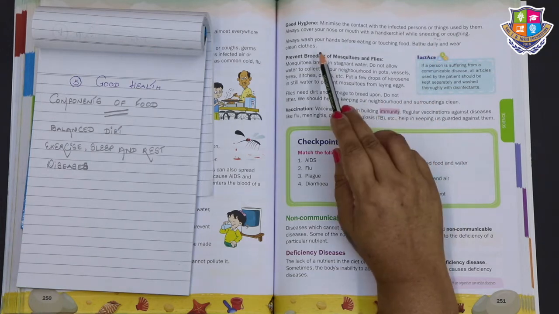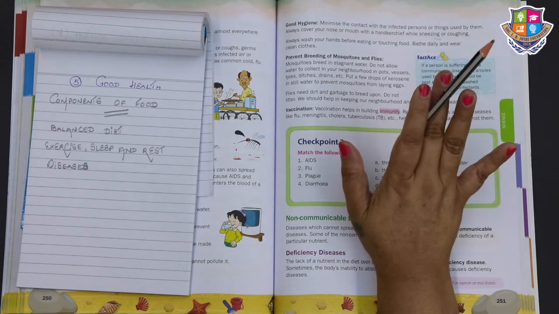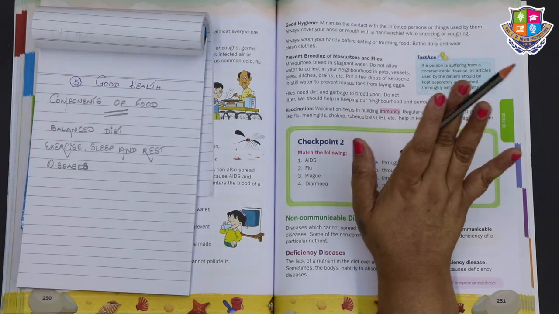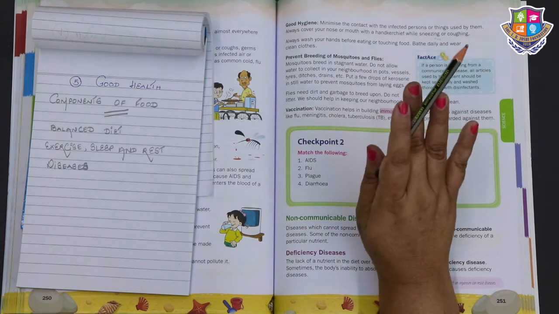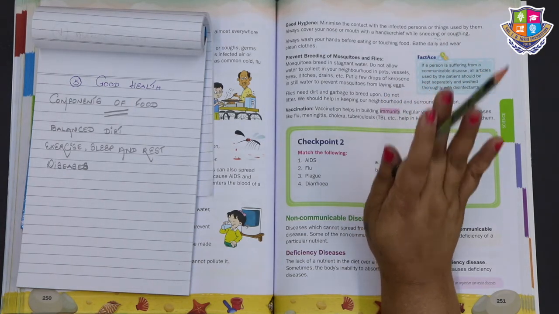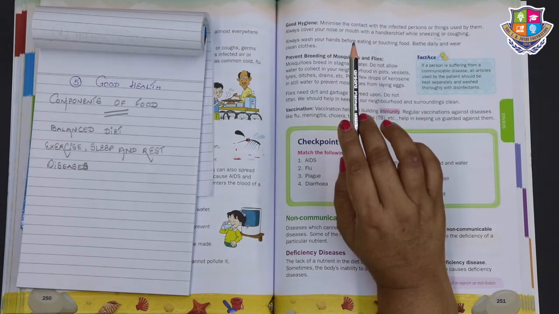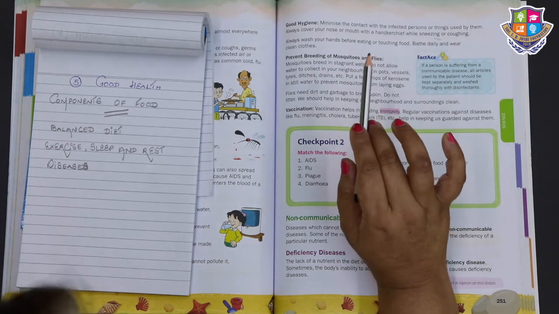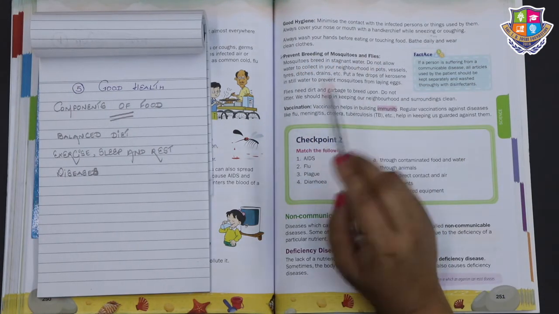Bathe daily and wear clean clothes. Taking a bath every day is compulsory. It would be great if you could take a bath at least twice a day. That is once upon rising, then before going to bed. Prevent breeding of mosquitoes and flies.